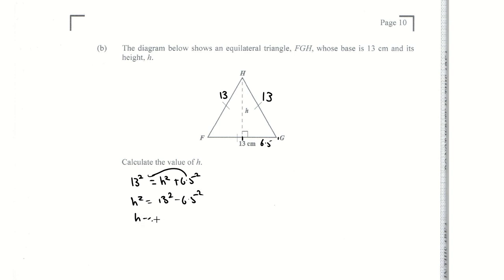So h is going to be the square root of open bracket 13 squared minus 6.5 squared close bracket. The square root of open bracket 13 squared minus 6.5 squared close bracket is 11.25.